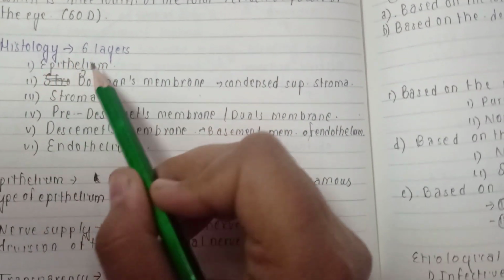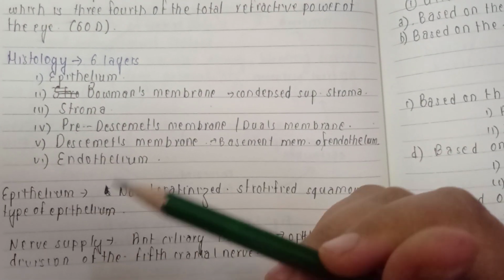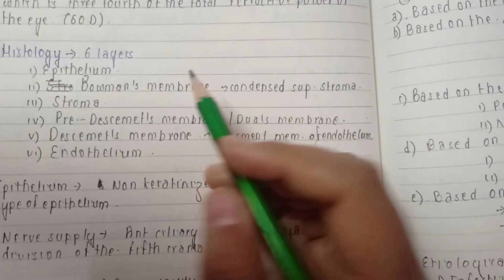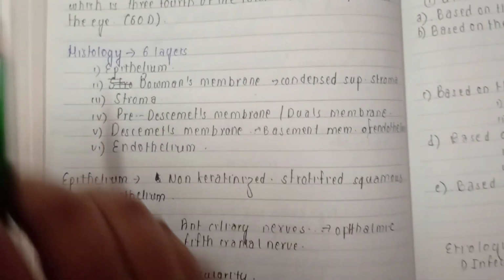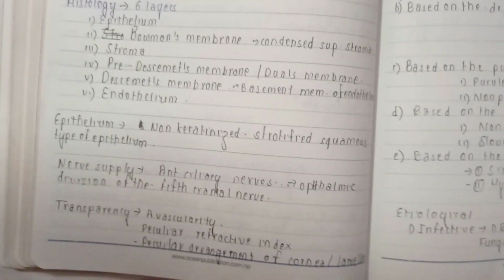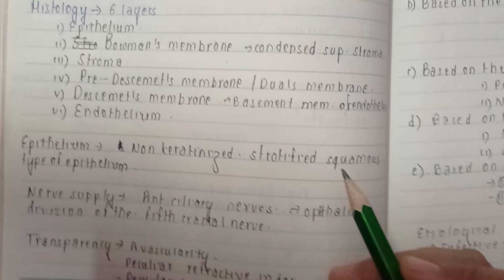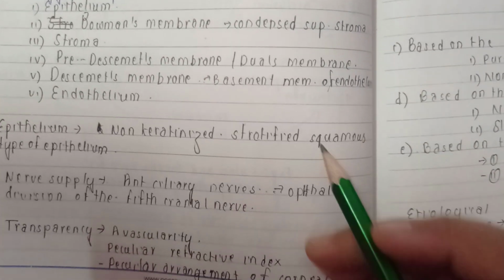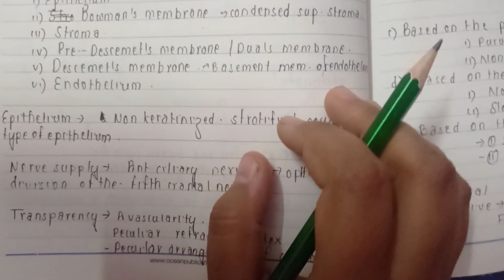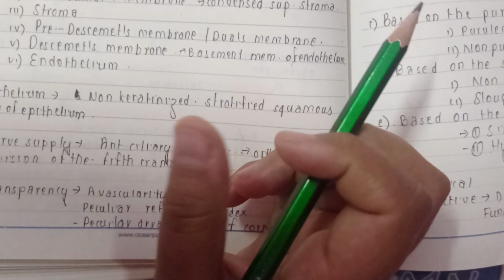The first one is the epithelium, which is a stratified squamous type of epithelium, non-keratinized. It is the outermost part of the cornea. It consists of 5 to 6 layers of cells, and the deepest basal layer is made up of columnar cells. As it is stratified, it must consist of a basal layer.